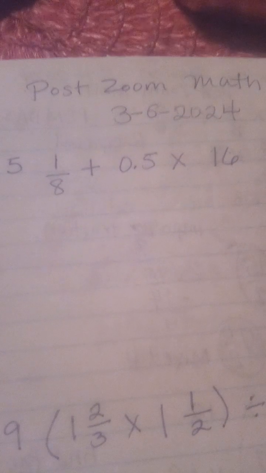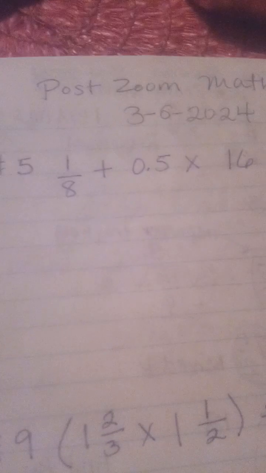So here I have two problems from order of operations using fractions and two problems using fractions on money. It's going to help someone watching this video to grasp what I'm about to tell right now. So here we go. The first problem is 1/8 plus 0.5 times 16.